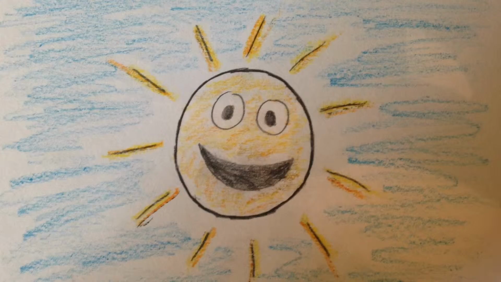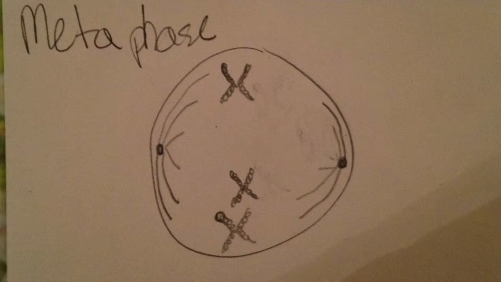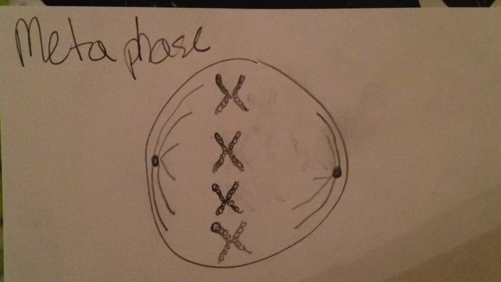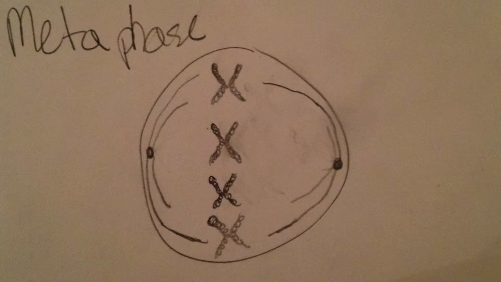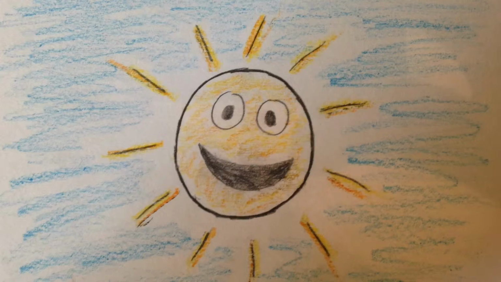Then we move on to metaphase. This is the second phase. In this part, the sister chromatids move to the middle of the cell. And at this point, the spindles have formed completely. So they stretch their long spindly spindles out and attach themselves to the sister chromatids.